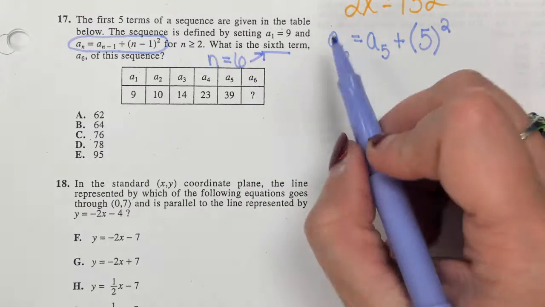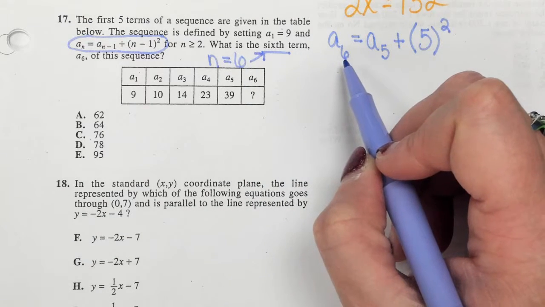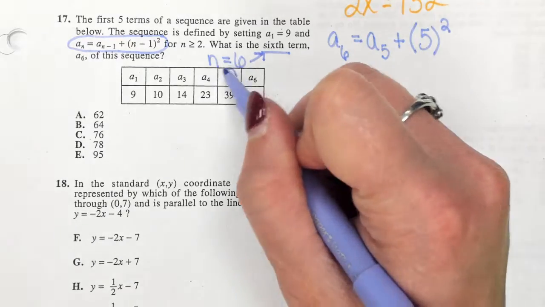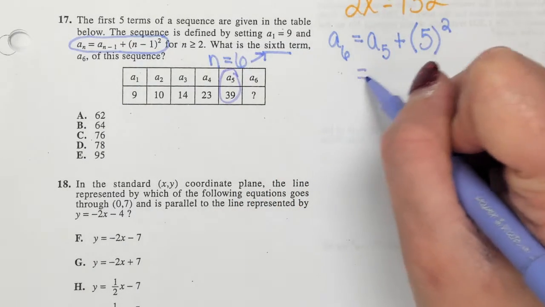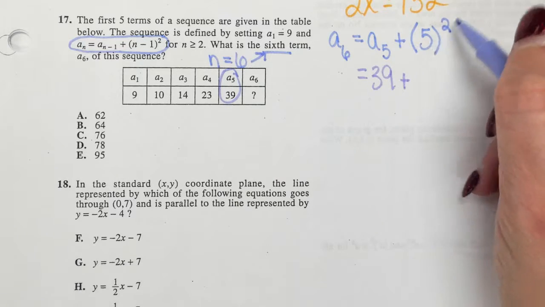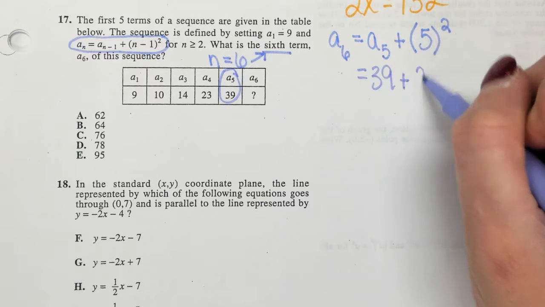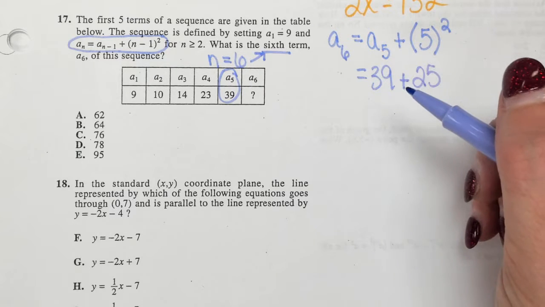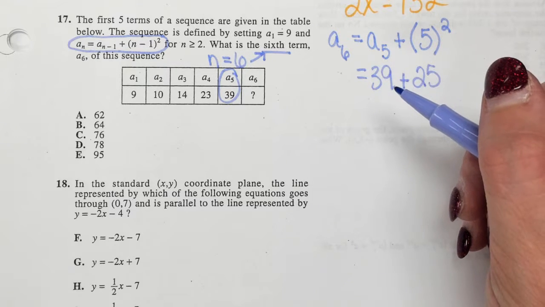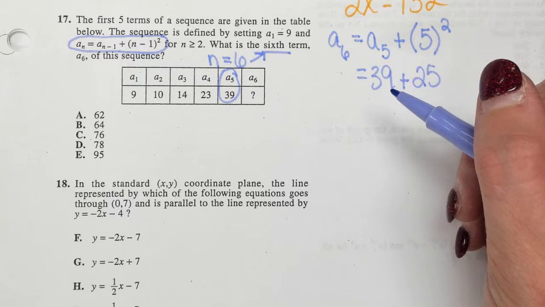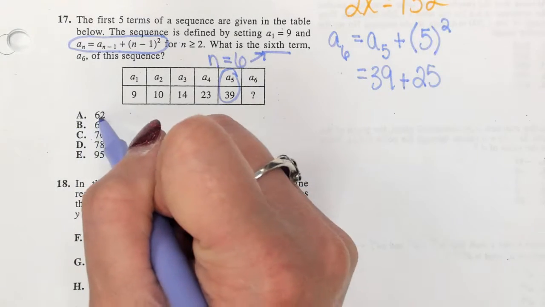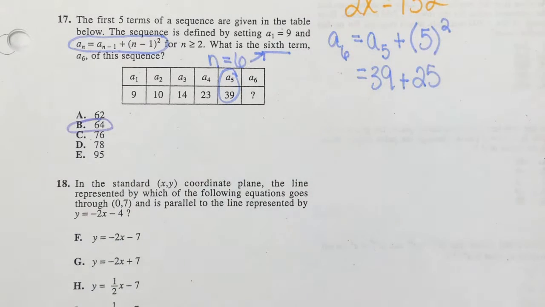Alright, now look at this chart they give you. Did they give you an A sub 6? No? Did they give you an A sub 5? Yeah, right here. How much is that? 39. There you go. Plus, you know what that is. That's 25. Add them together. And that's your answer. So how much is that? 64. Very good.